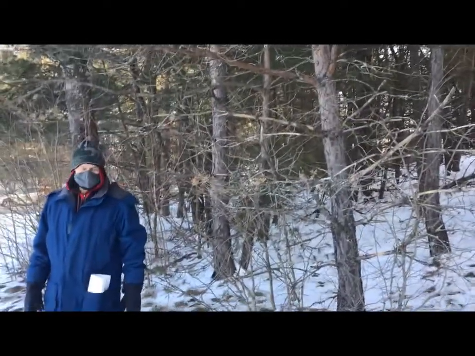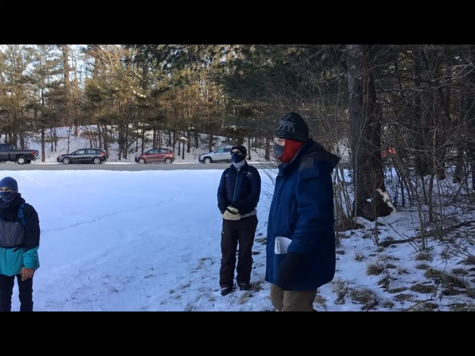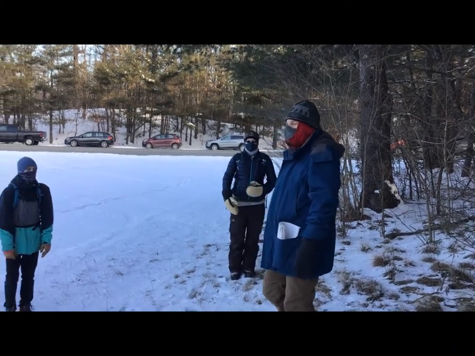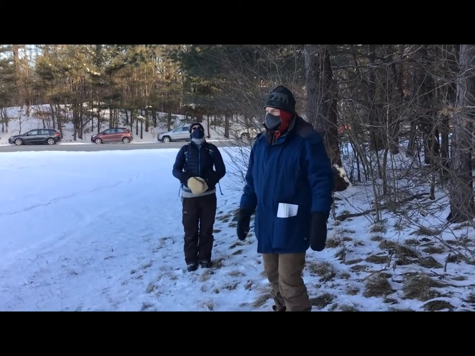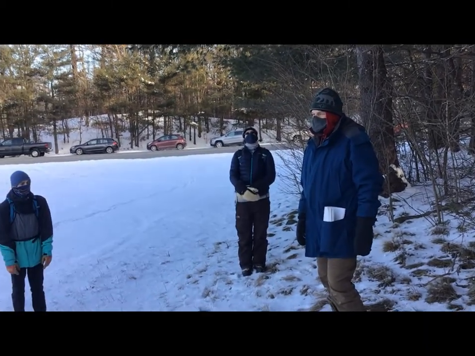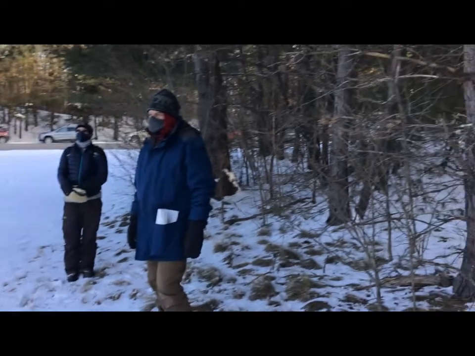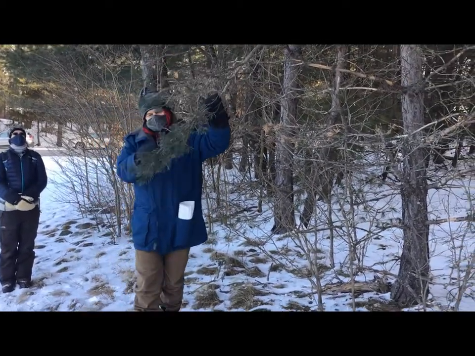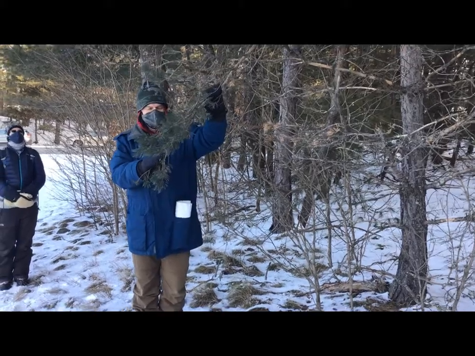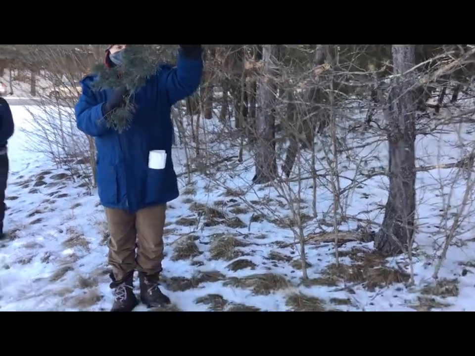Aren't they usually a little rounded or curved? The needles themselves? Yeah, the needles have a little twist to them. Yeah. You've got to get up close. Check it out. 2-needle pine.